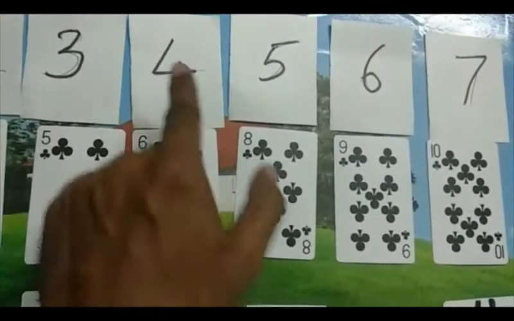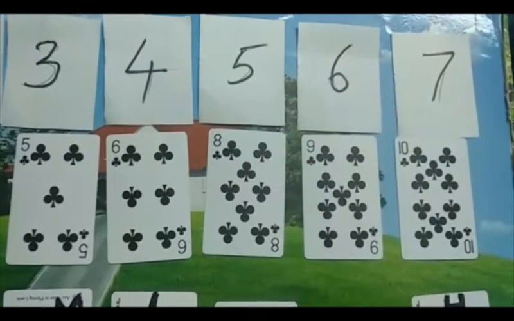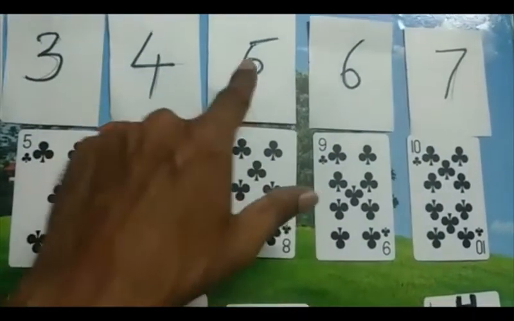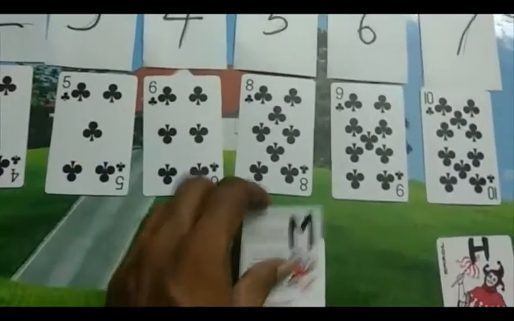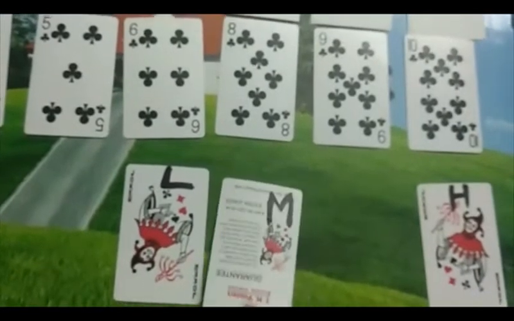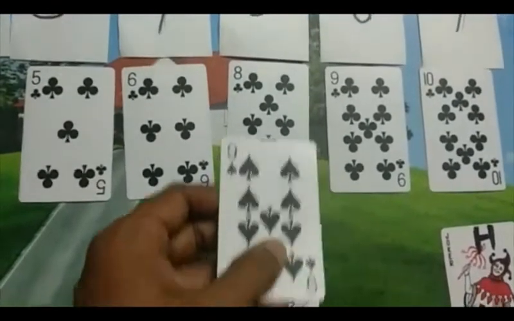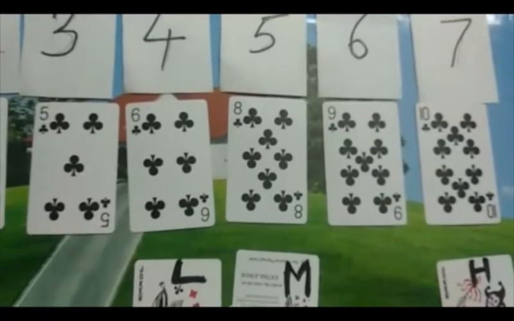Now you have to again find the mid value. That is 4 plus 7 by 2. It is 11 by 2. It is 5.5. You take it as 5. So the mid value will be 5. Okay. Now what you have to do is you have to again find out whether this key element that is to be searched is equal to this mid value.